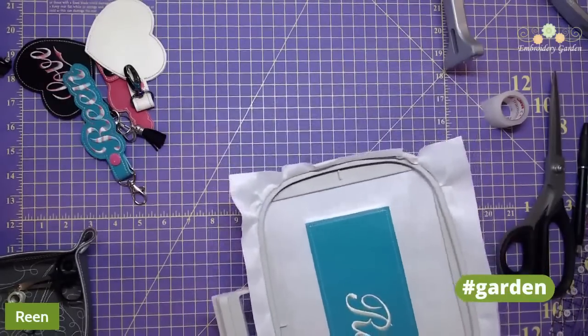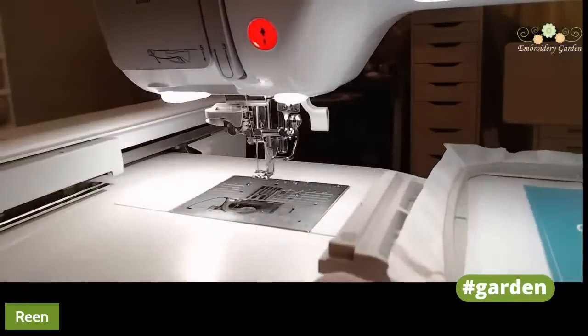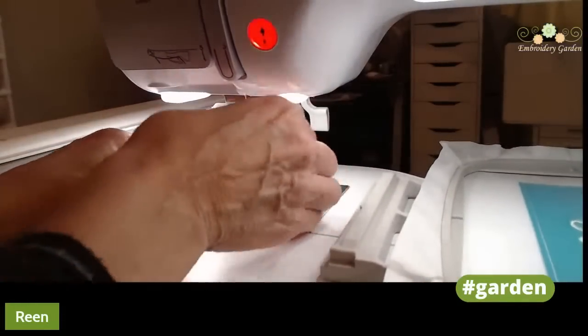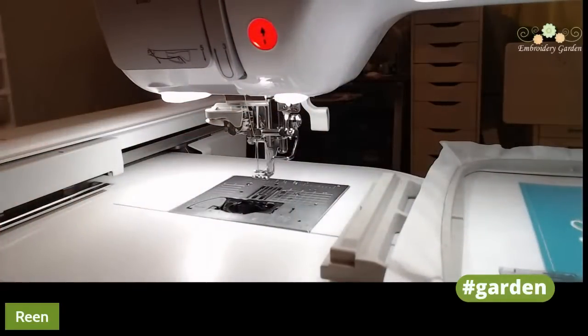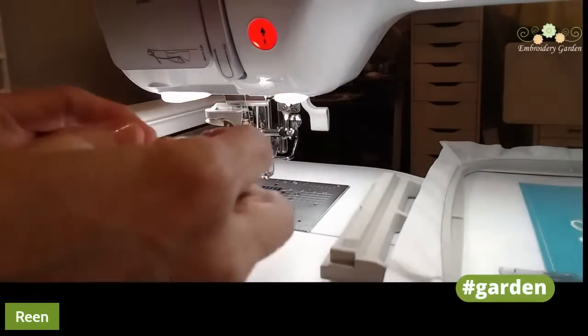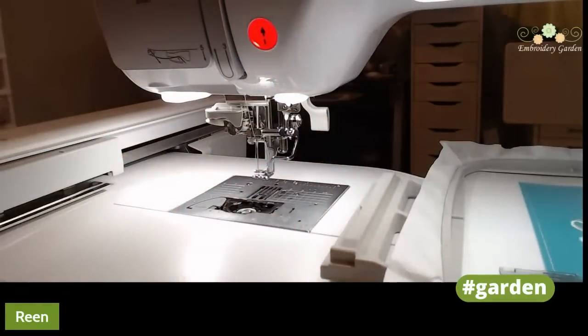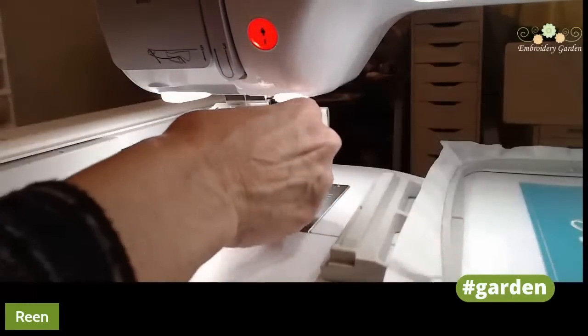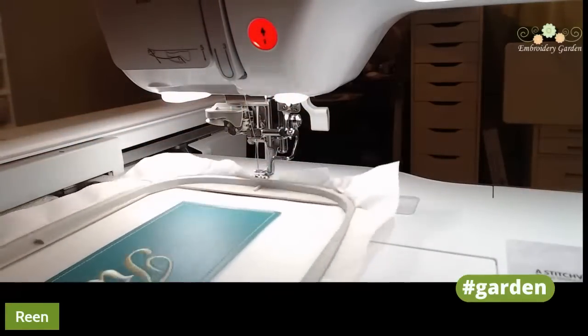Now, the next step, it's going to do that outline. And let me get it back over onto the machine. And first, let's put in our matching bobbin. Some people don't put in a matching bobbin. I think it looks nicer. It's going to give you just a nicer finish to use a matching thread. Let me get the bobbin in and let me get the hoop on.